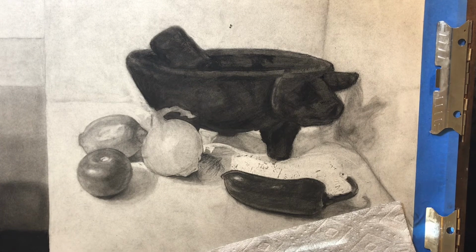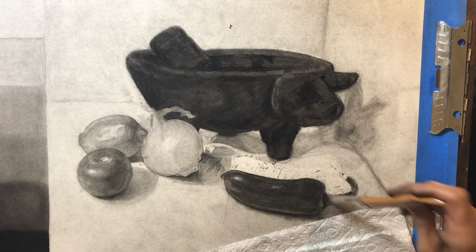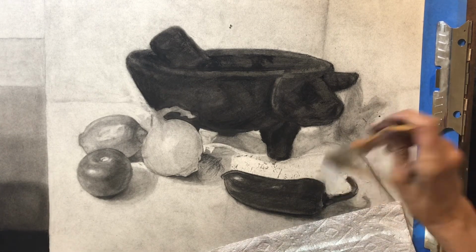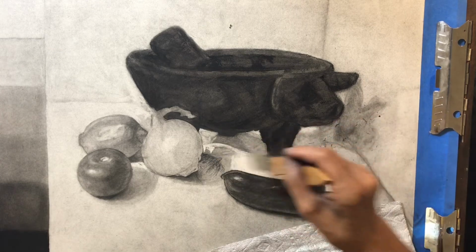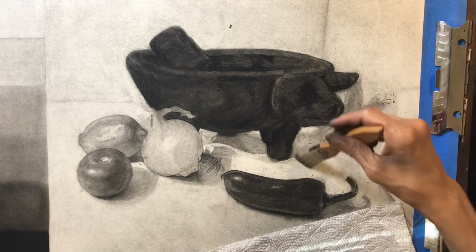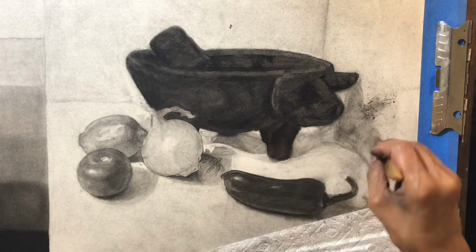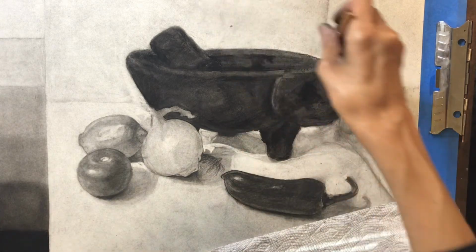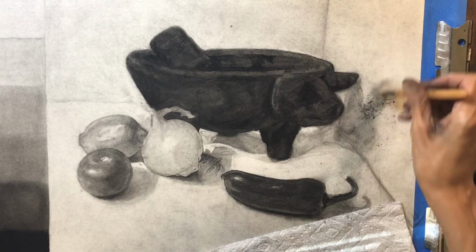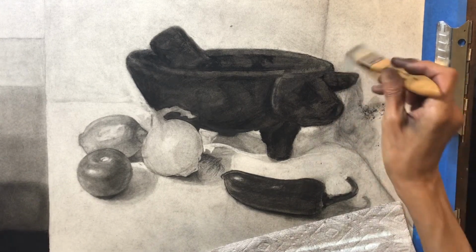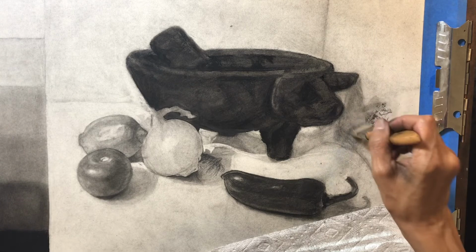I'm going to move this around with my brush here. Get it out of the way. All of this, I'm going to take this all outside and just dump all of this again.